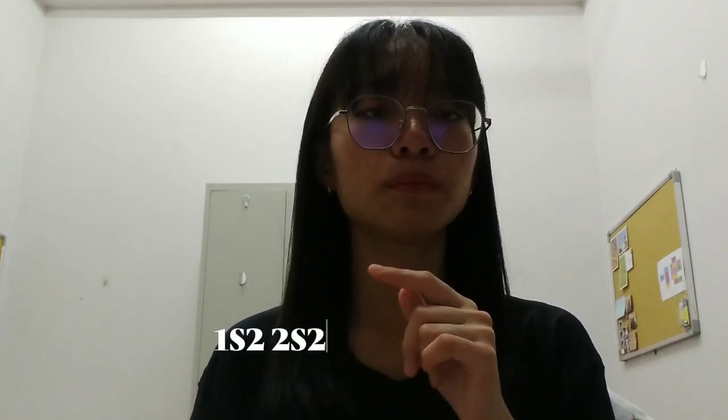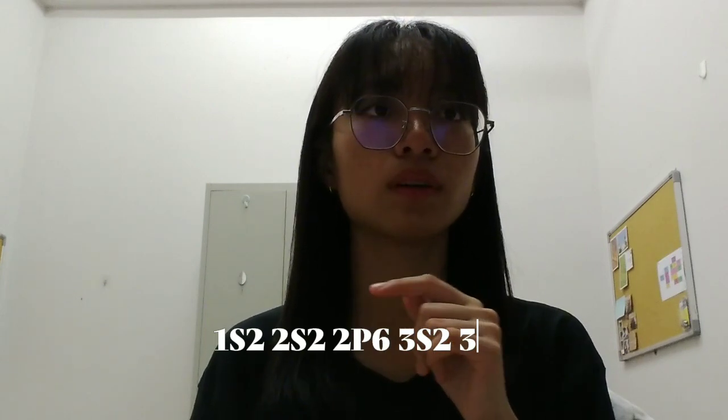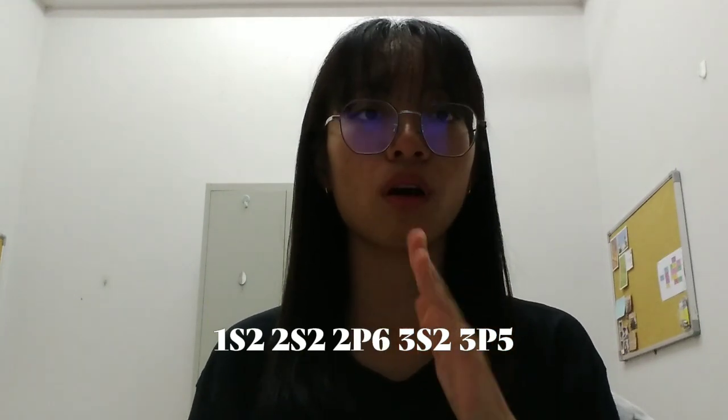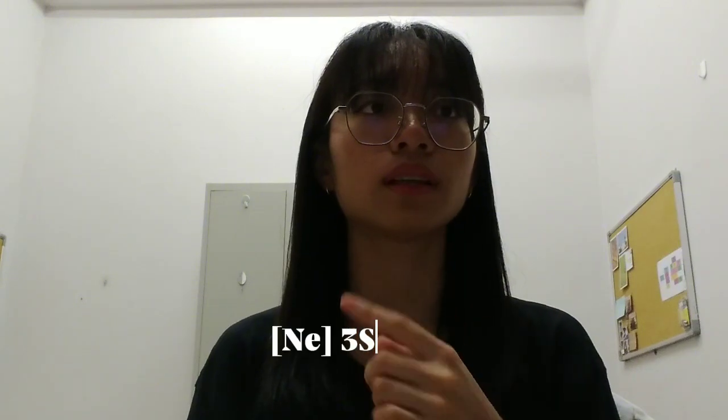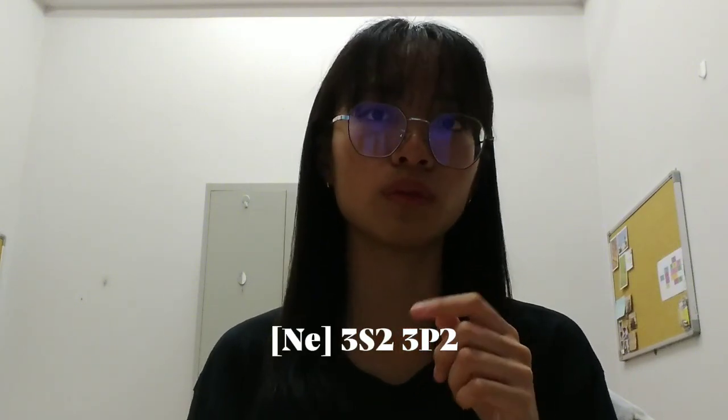Moving on to the electron configuration for chlorine, it is 1s2, 2s2, 2p6, 3s2, 3p5, or [Ne] 3s2 3p5 for short.